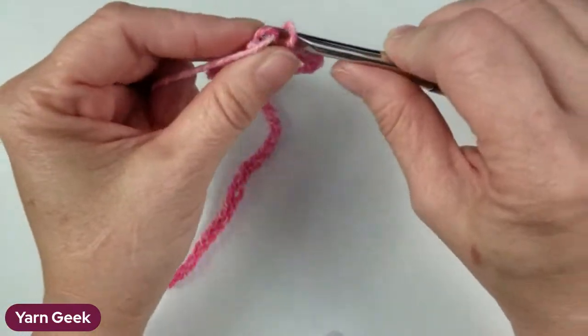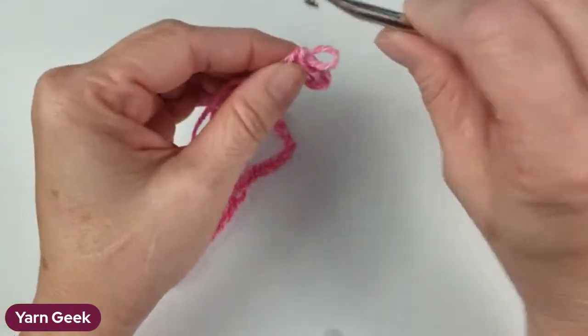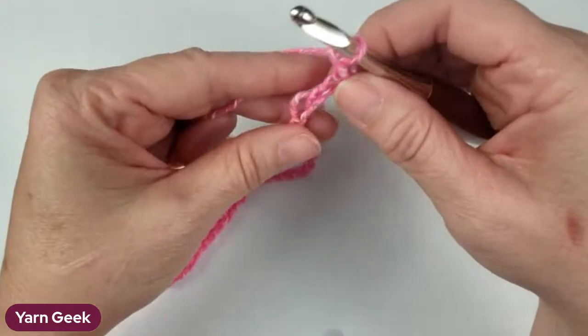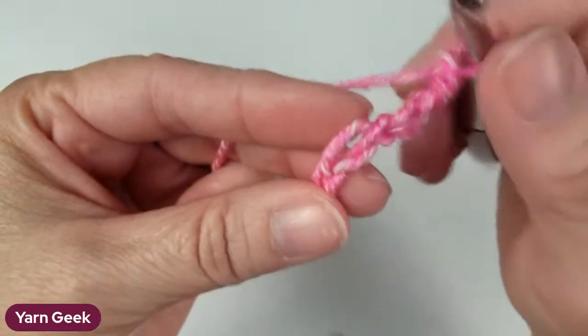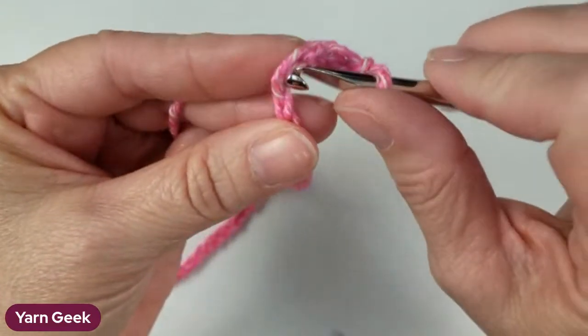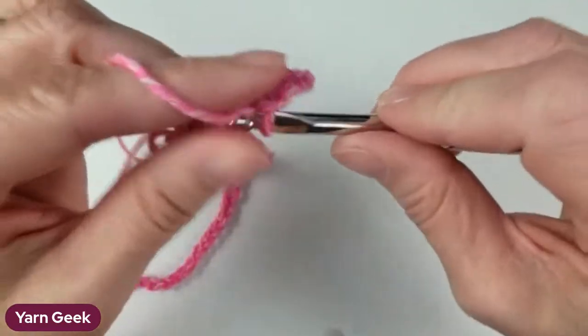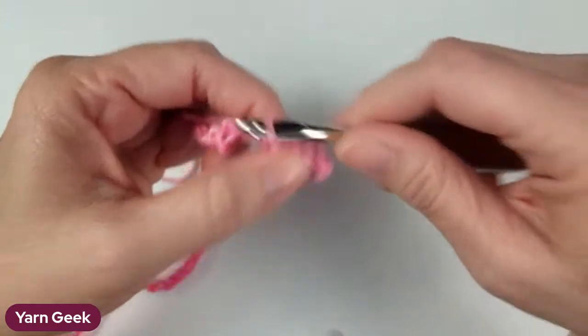Oh, you know what? I forgot. What I do when I'm doing a foundation, I've just started doing this. Instead of crocheting it into that top loop like that, I've been putting it through both of those loops. I mean, you don't have to do it that way, but that's been my preference lately.